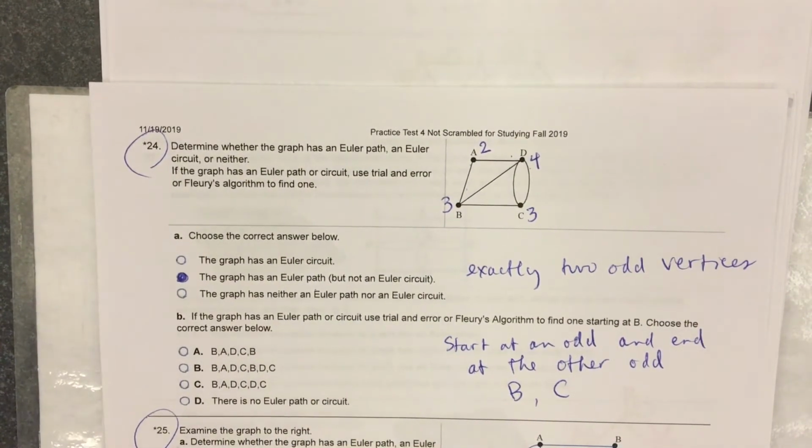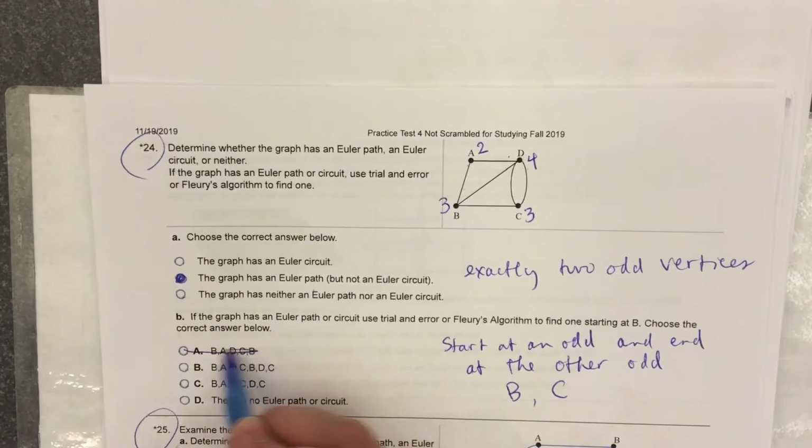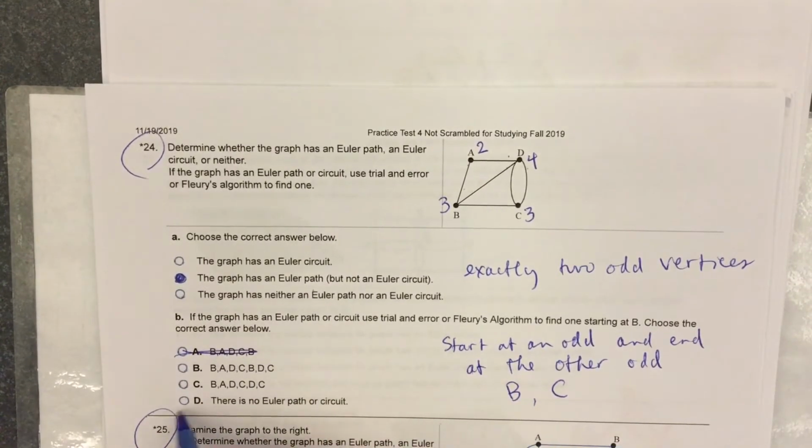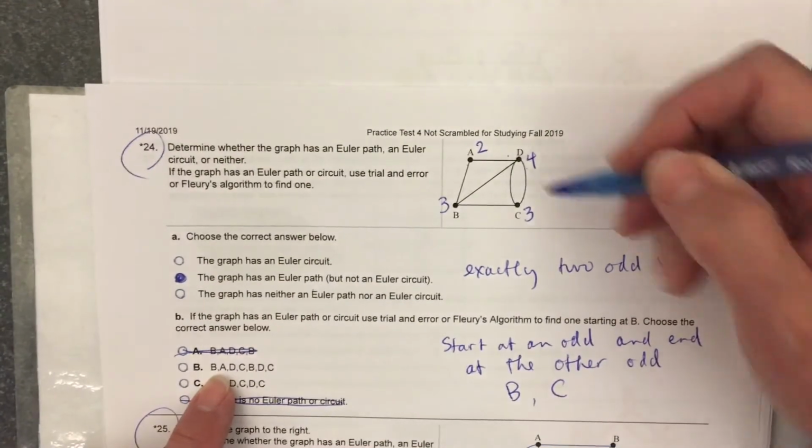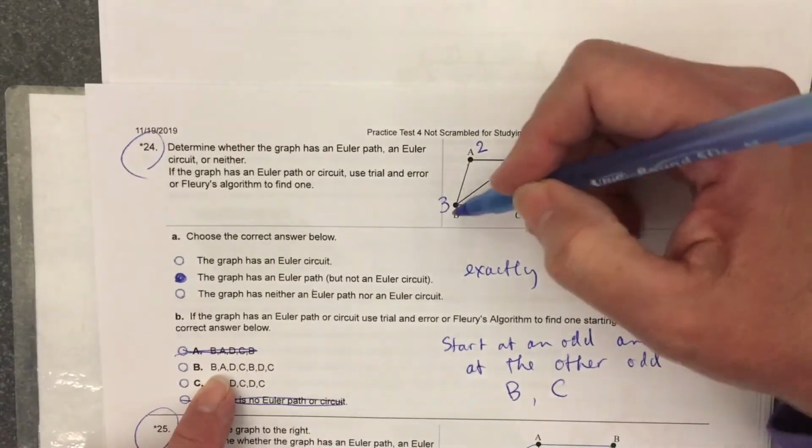Knowing that, I can look at some of those choices and scratch some of them off. It is not choice A. It is not choice D. So I'm left with two of them. I think I'm going to take a look at choice B. B goes from B to A.